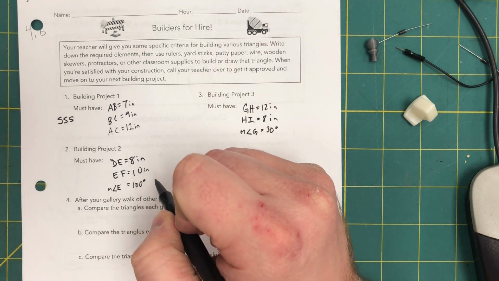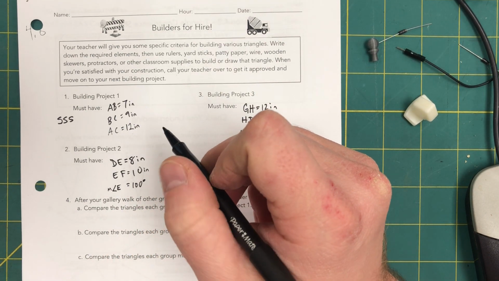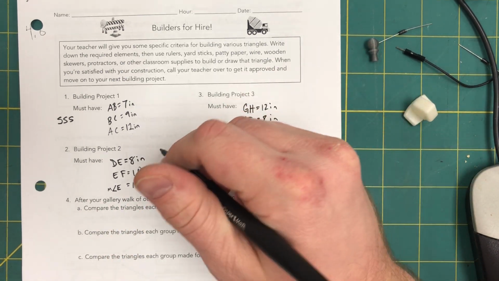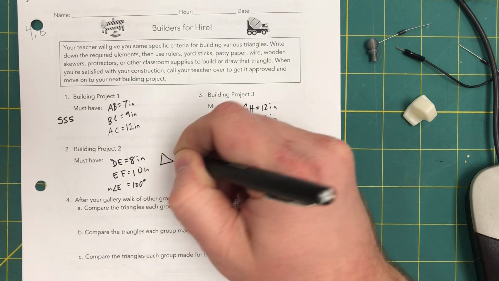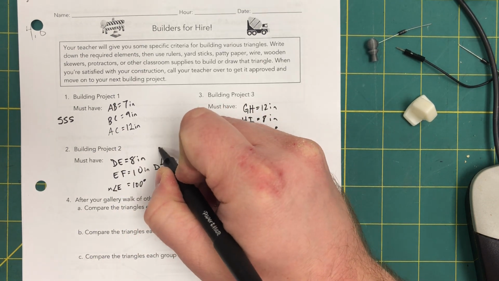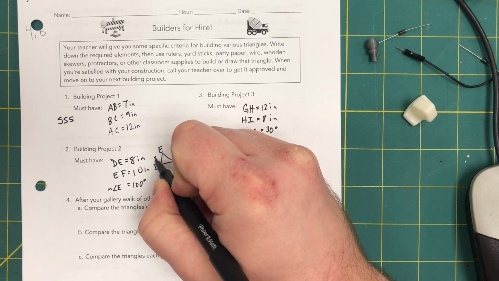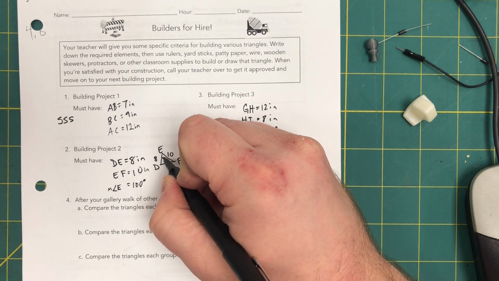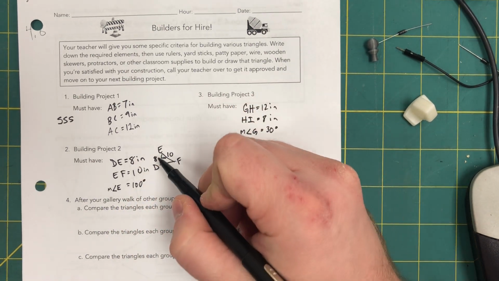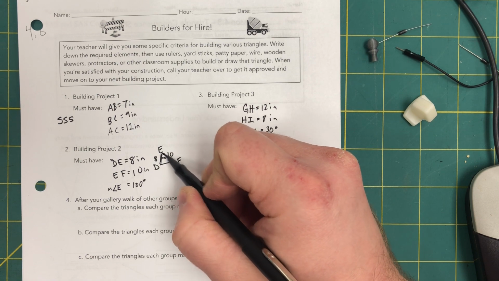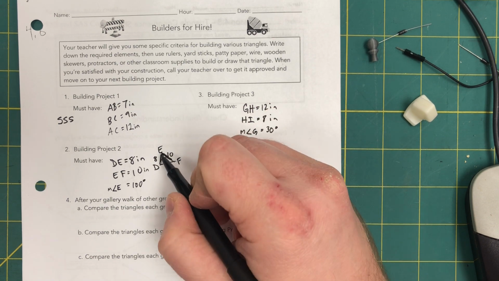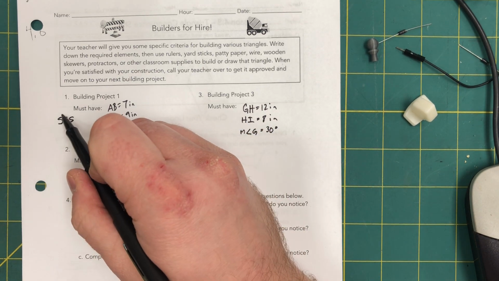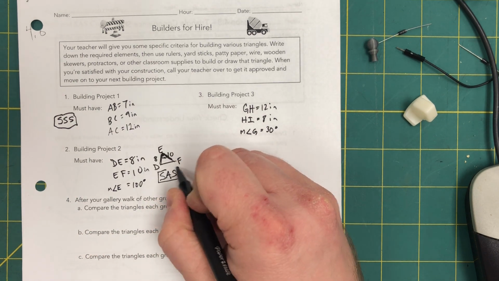Similarly, in both of these, we have one angle and 2 sides. The key thing is how we name that. So if I have D, E, and F, this is 8, this is 10, and angle E is 100 up in here. So what you see here is we have 2 sides and the angle between them. We call that SAS. So we had SSS, we have SAS.